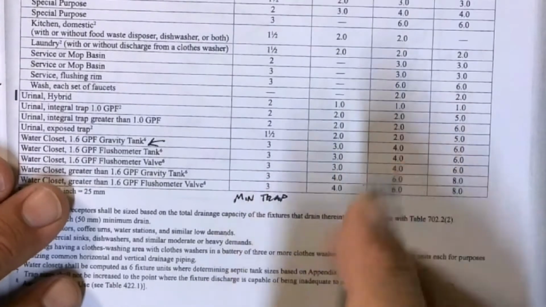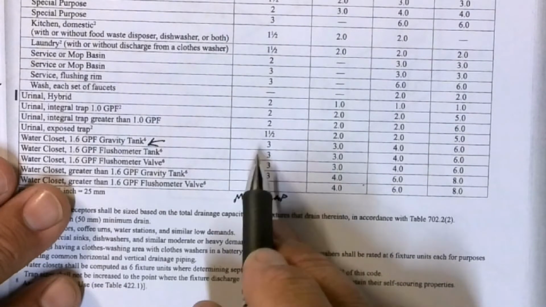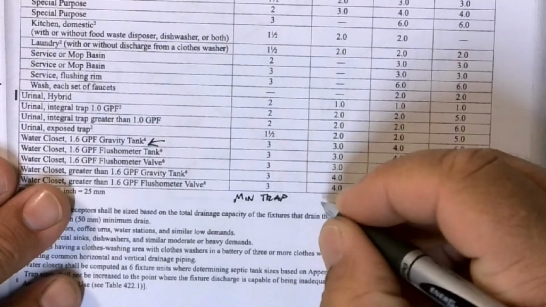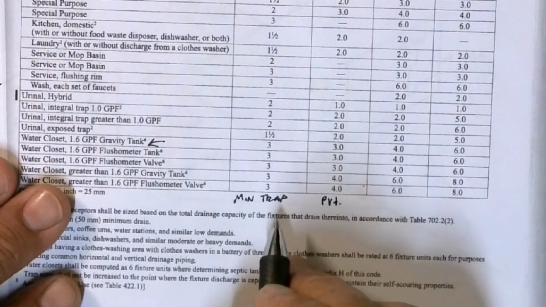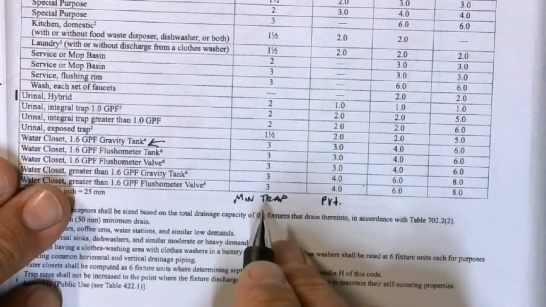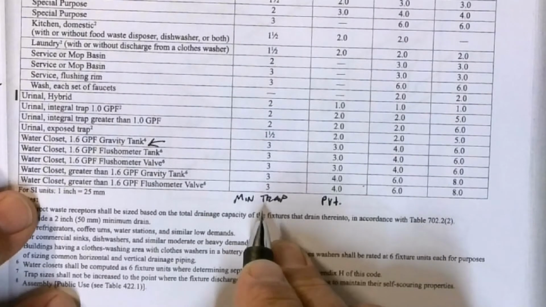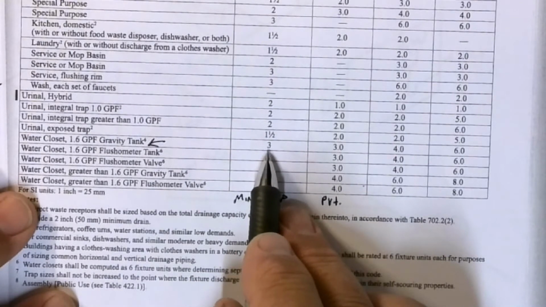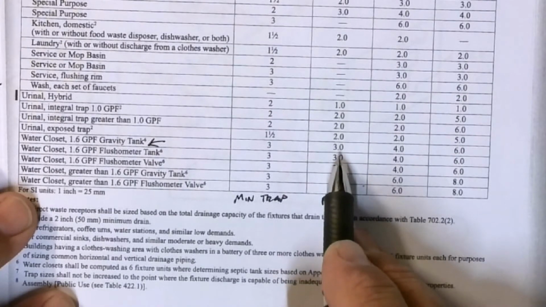Over here, I wrote earlier minimum trap size so we don't get confused. And this is obviously for private use here. And we'll go ahead and stay on that column. So over to this, it tells us what our minimum trap and trap arm is. Well, that's 3-inch pipe. And then over here, fixture unit value is 3.